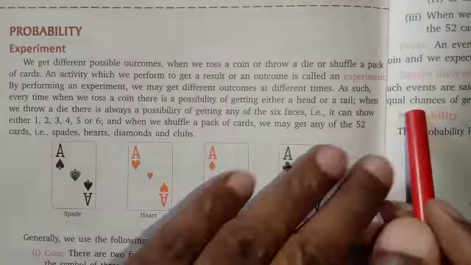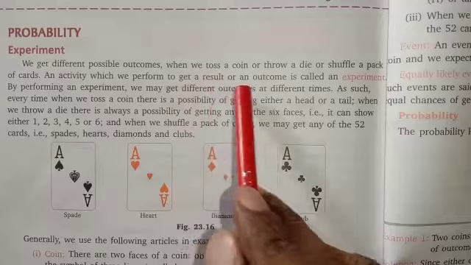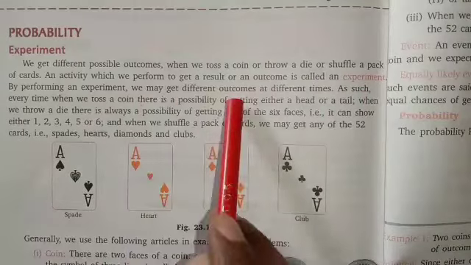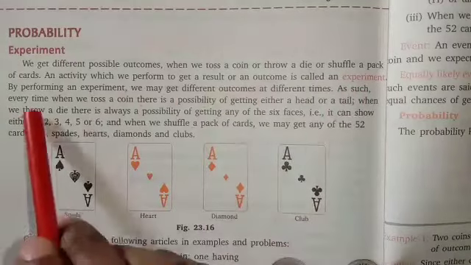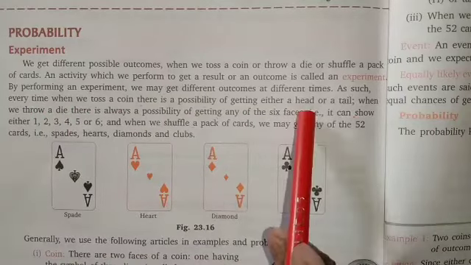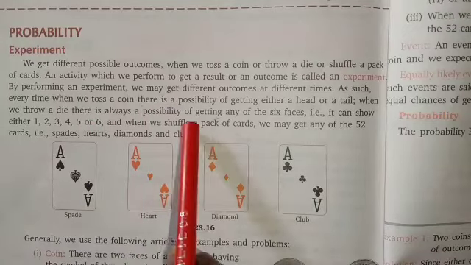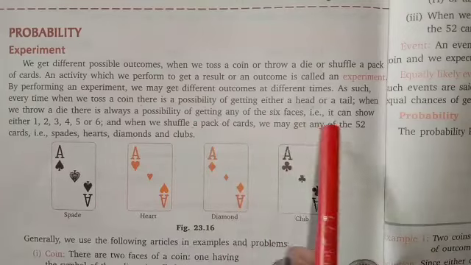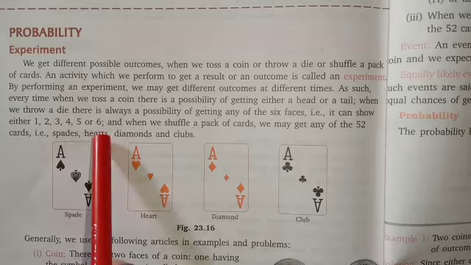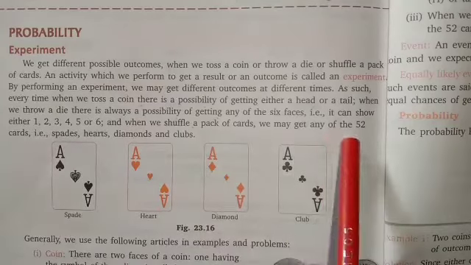Now tell me, what is an experiment? An activity which we perform to get a result or an outcome is called an experiment. By performing an experiment, we may get different outcomes at different times. As such, every time we toss a coin, there is a possibility of getting either a head or a tail. When we throw a die, there is always a possibility of getting any of the six faces. It can show either 1, 2, 3, 4, 5 or 6. And when we shuffle a pack of cards, we may get any of the 52 cards.